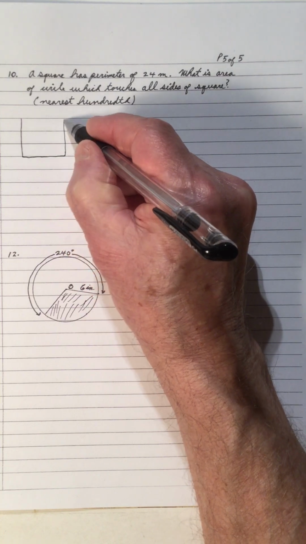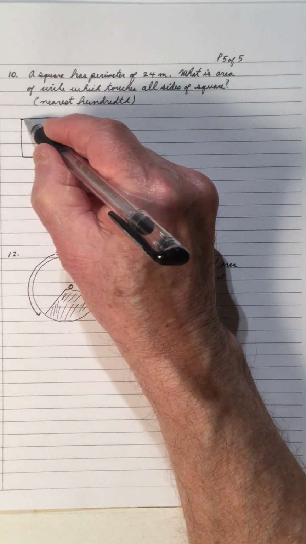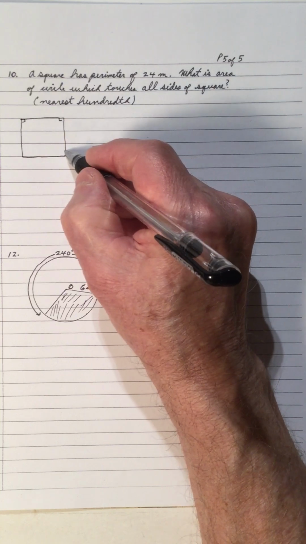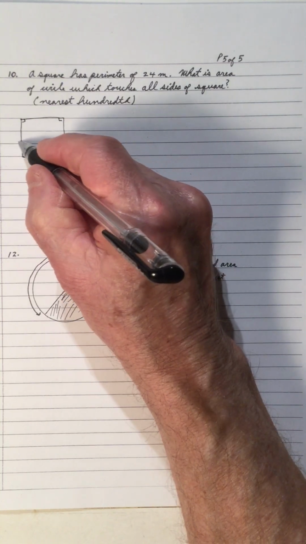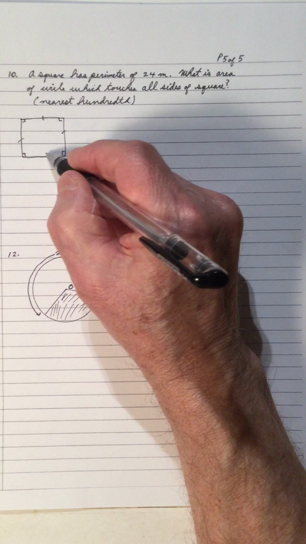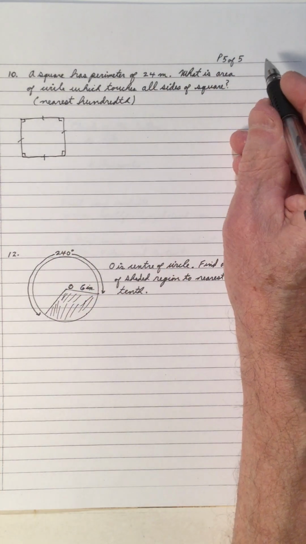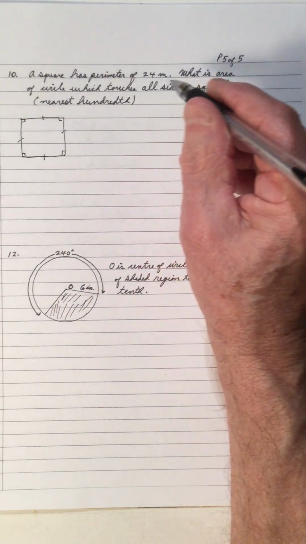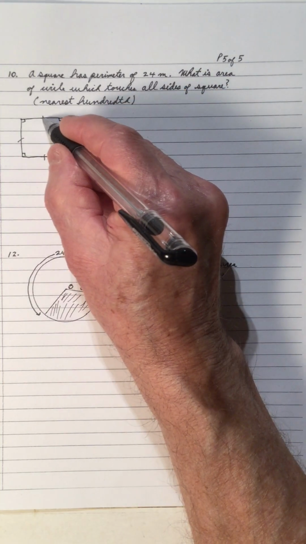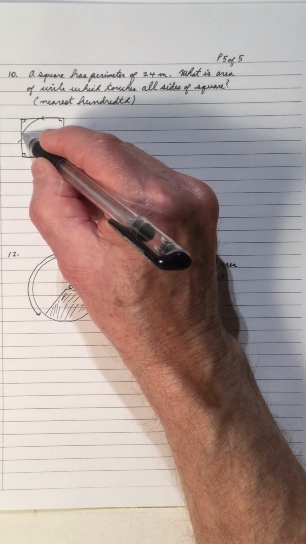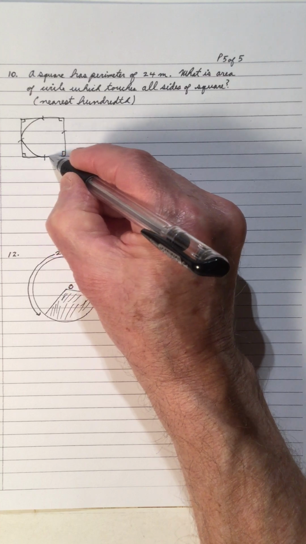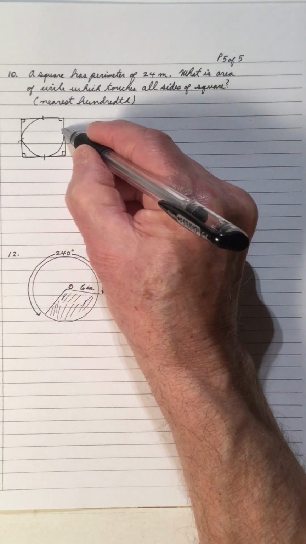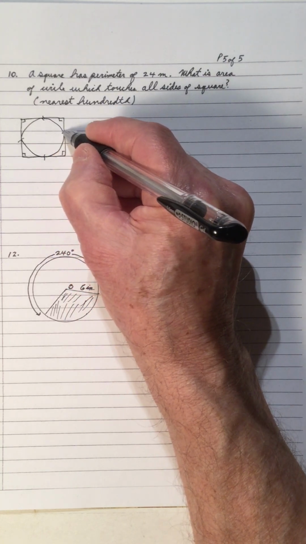A square has all sides equal and all right angles. So there's the square. Just draw it. And it says, what is the area of the circle that touches all sides of the square? So we draw a circle touching all sides. There it is.